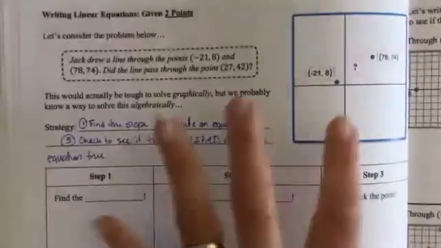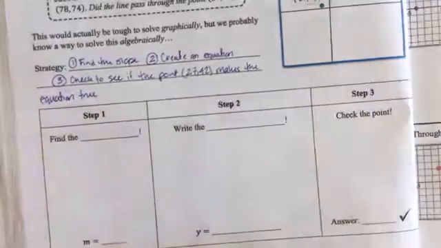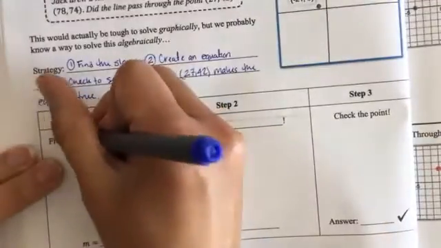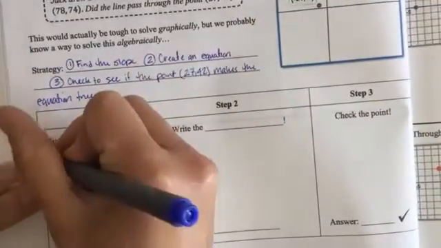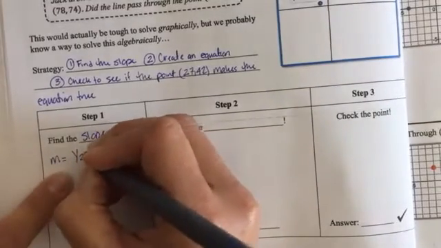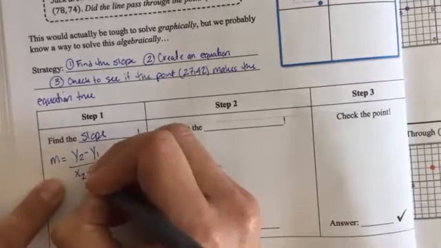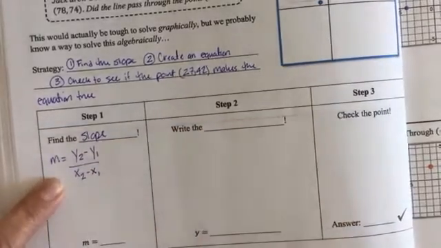Okay, so we kind of have our steps. So it says step 1, find the slope. I am a very big supporter of writing out our formulas. The more you write them out, the more you memorize them and become familiar with them. Change in y over change in x.